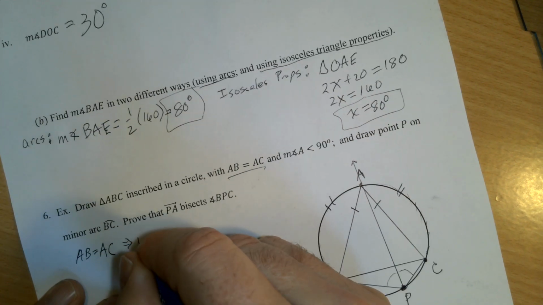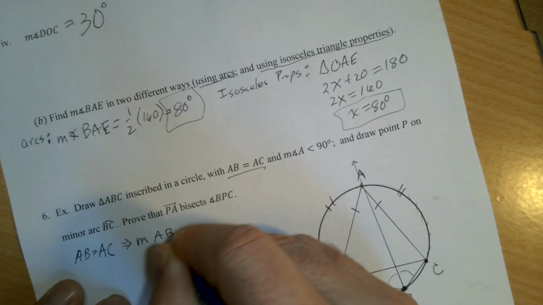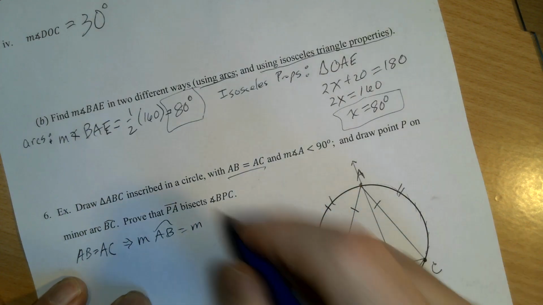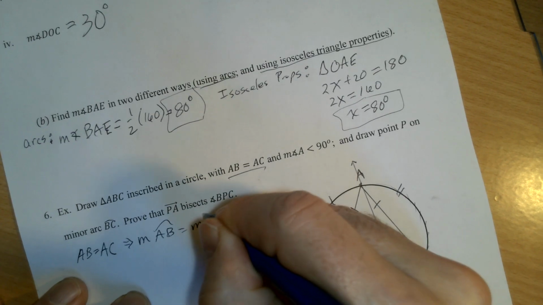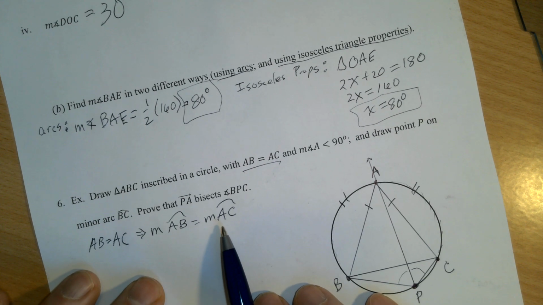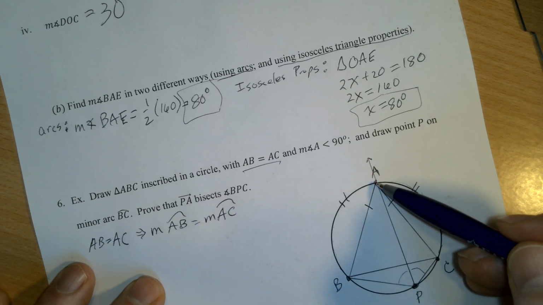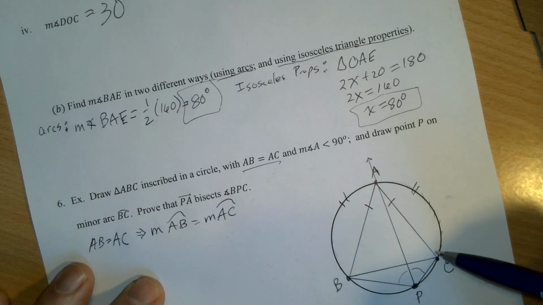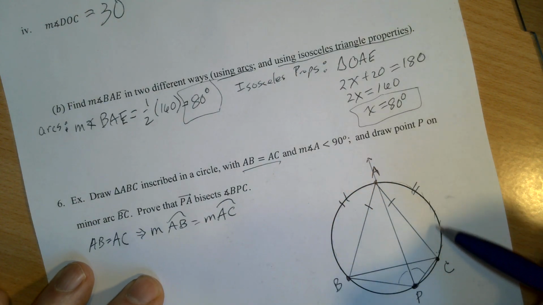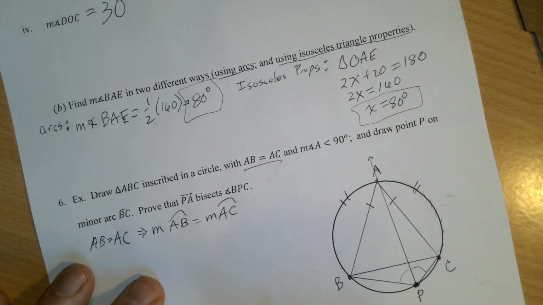So I'll write measure of arc AB equals the measure of arc AC. We said that in the previous lesson. Congruent chords like this chord and this chord intercept arcs, this one and this one, of equal measure.